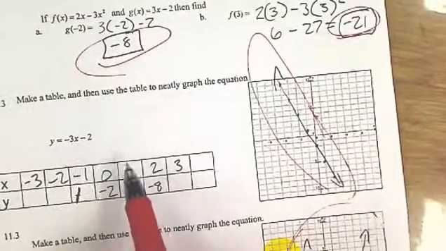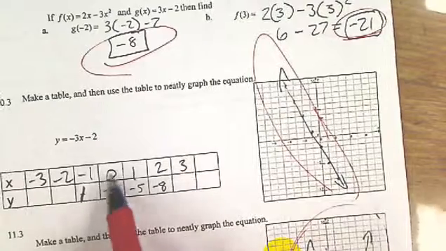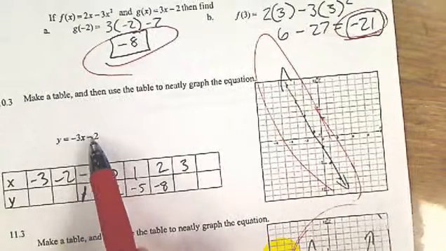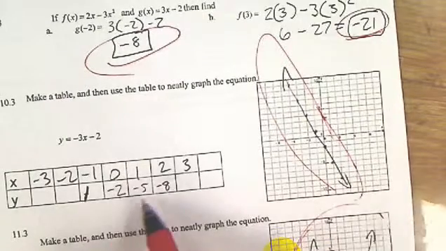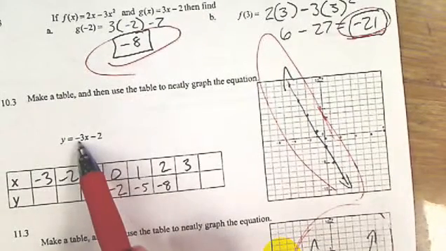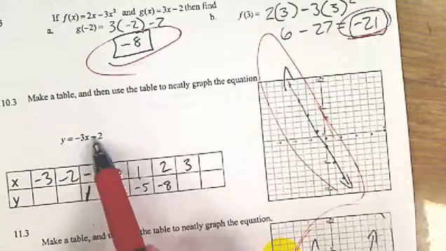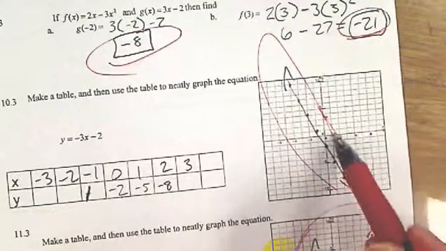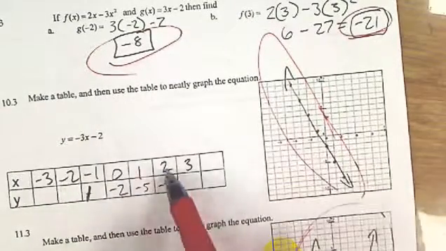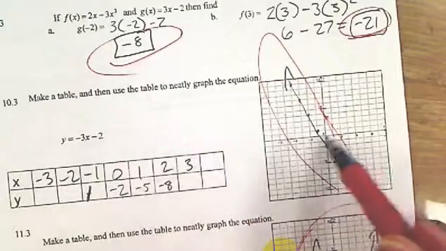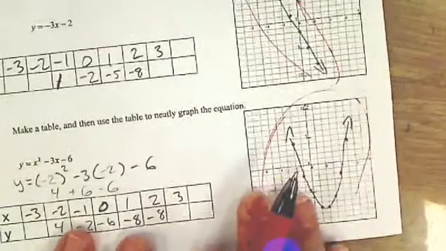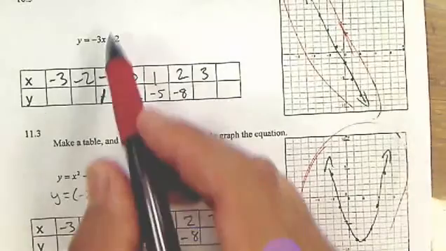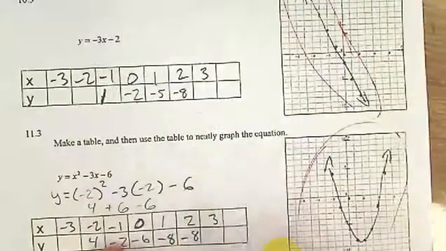Alright, so now I'm just graphing this line by plugging in some points. Plug in 0. 0 times negative 3 is 0. Minus 2, negative 2. 0, negative 2. Plug in 1. 1 times negative 3 is negative 3. Minus 2 is negative 5. 1, negative 5. 2, negative 8. Just keep doing it until you get the graph. That one's a line because it's in the form of y equals mx plus b.